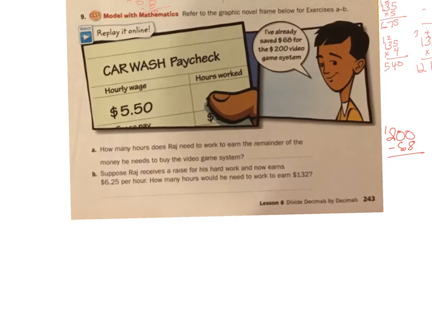Let's see, that becomes a 1, that becomes a 10, that becomes a 9, that becomes a 10. 10 minus 8 is 2, 9 minus 6 is 3, 1. So he still has $132 to go. How many hours does he need to work to earn the remainder? Okay, so how many hours does he need to get this $132? He makes $5.50 an hour.